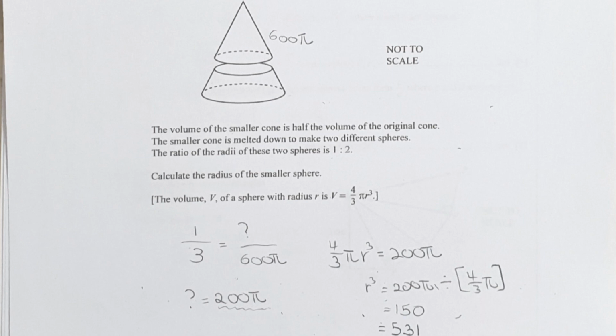By running the calculation, I know my smaller sphere will get me 200 pi. So 4 over 3 pi r cubed equals to 200 pi. Run the conversion, and you will get your final answer as 5.31.